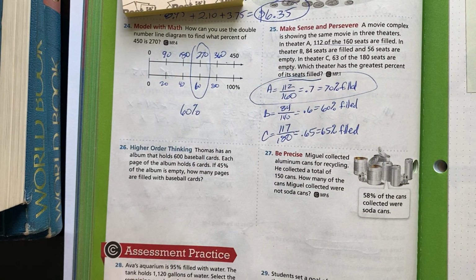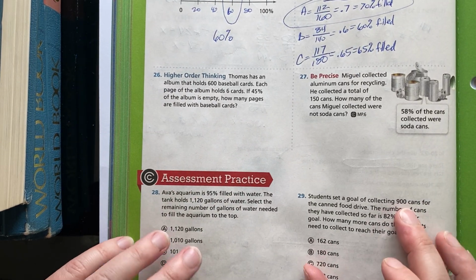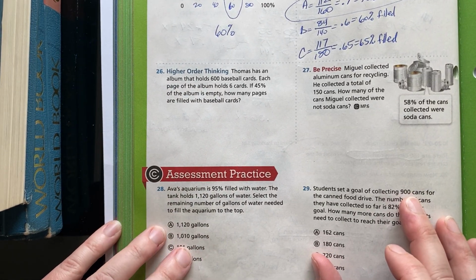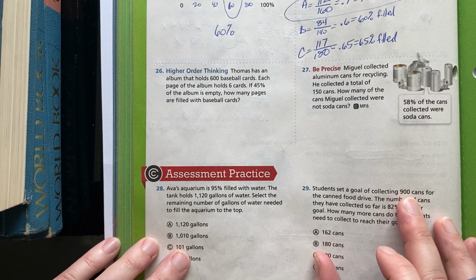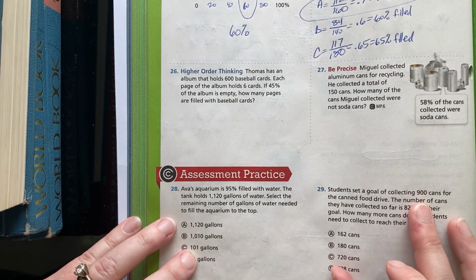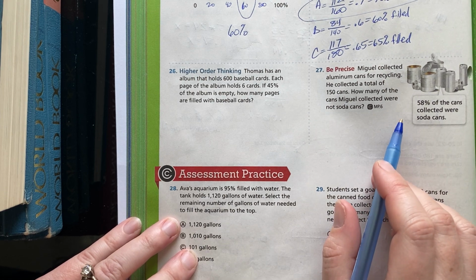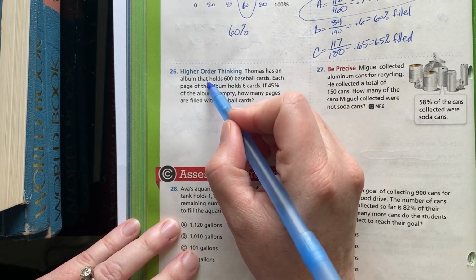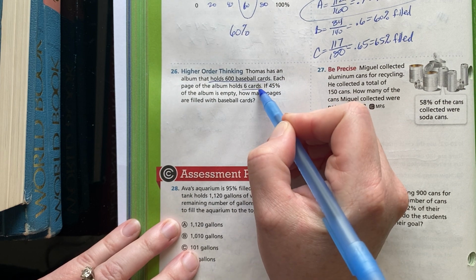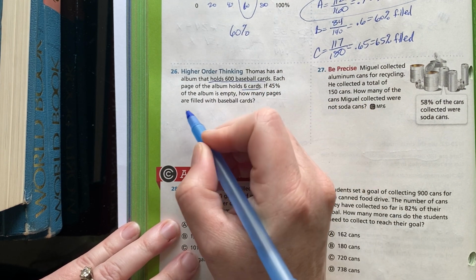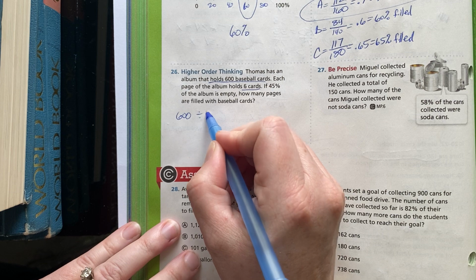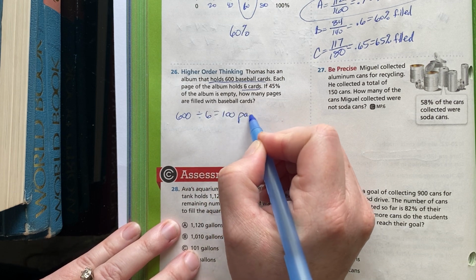Number 26. Thomas has an album that holds 600 baseball cards. Each page of the album holds 6 cards. If 45% of the album is empty, how many pages are filled with baseball cards? Okay, so it holds 600 cards at 6 per page, which would mean 600 divided by 6 would be 100 pages.